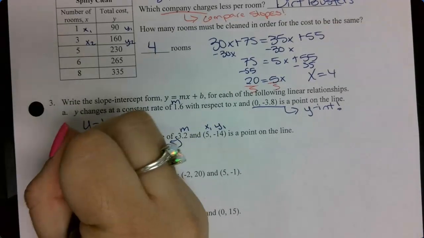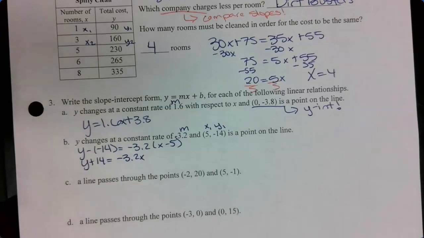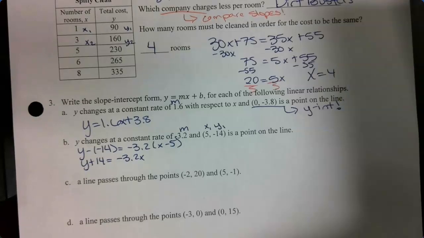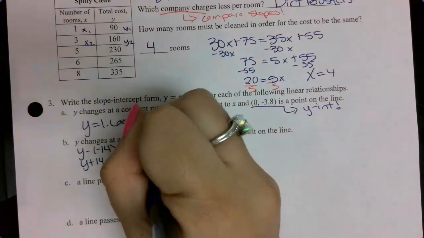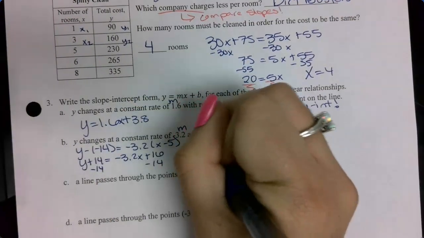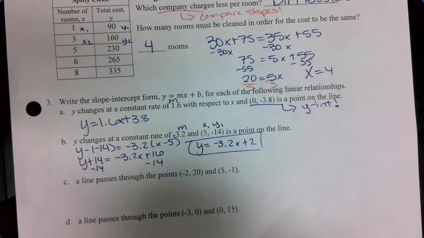So I'm going to have y plus 14 equals negative 3.2x. And then I need to do negative 3.2 times negative 5, which gets me 16. Subtract 14 on both sides. I get y equals negative 3.2x plus 2.